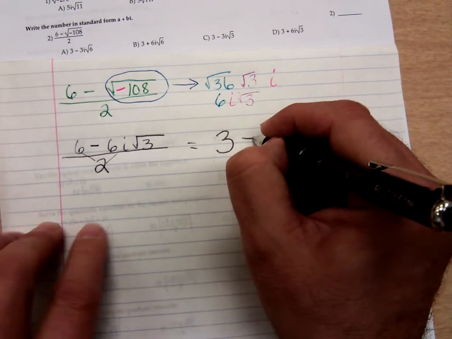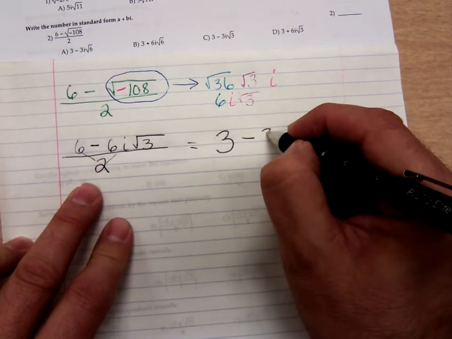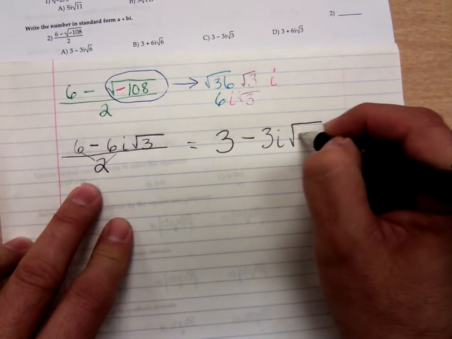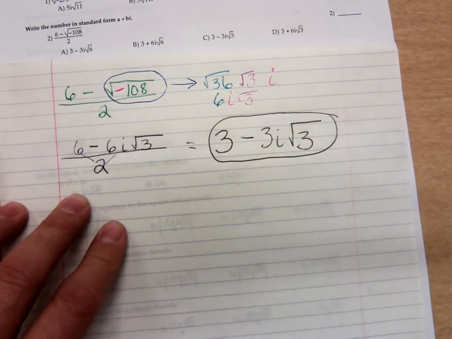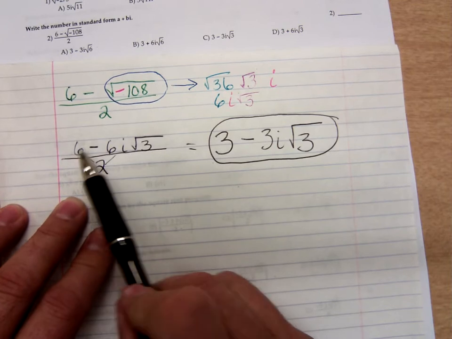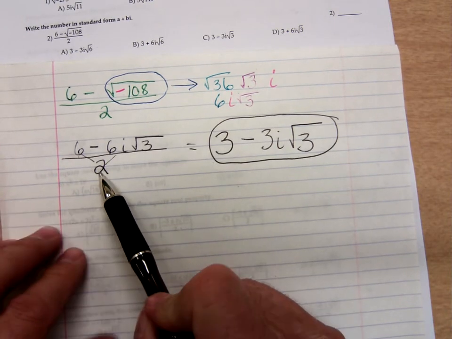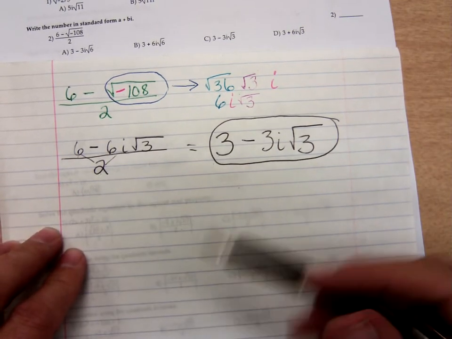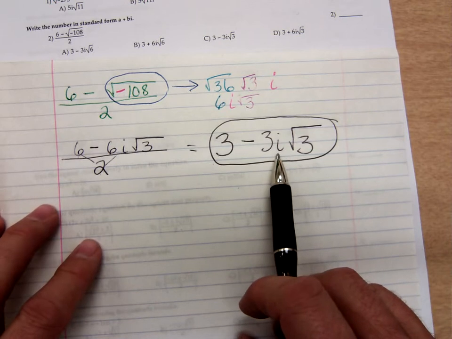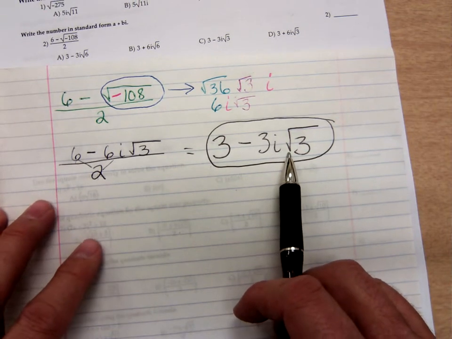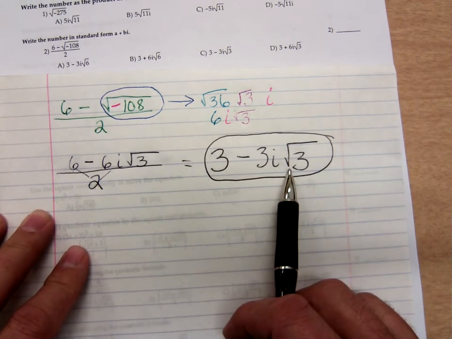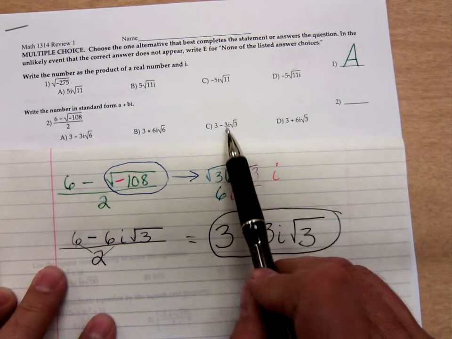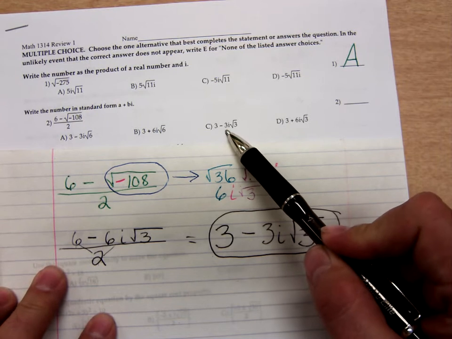Then minus 6 over 2 is 3. Or you could just say 6 divided by 2, 6 divided by 2, 2 divided by 2 is 1. Either way, you're getting 3 minus 3i square root of 3. Which choice is that? Is that option C? Okay.